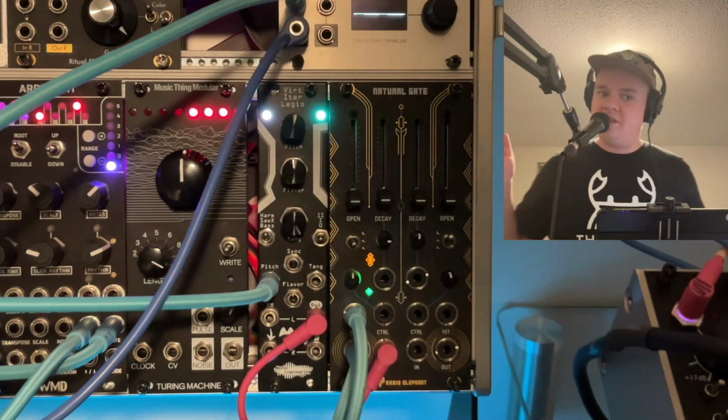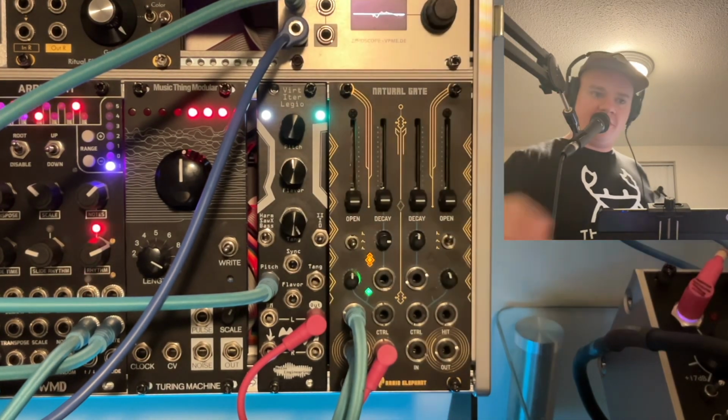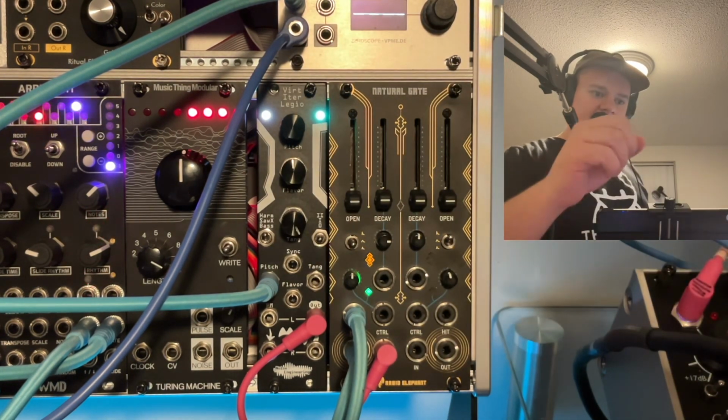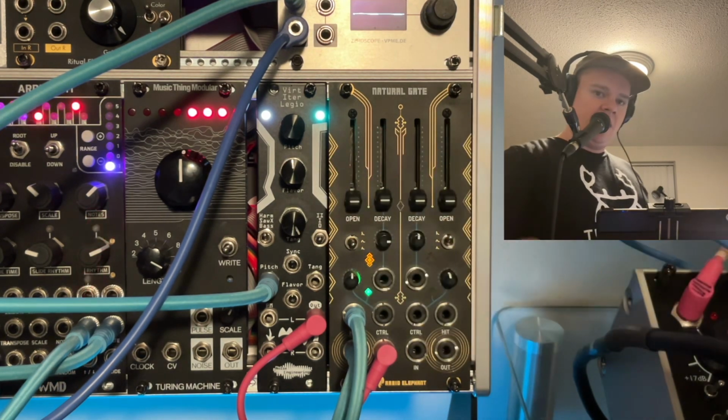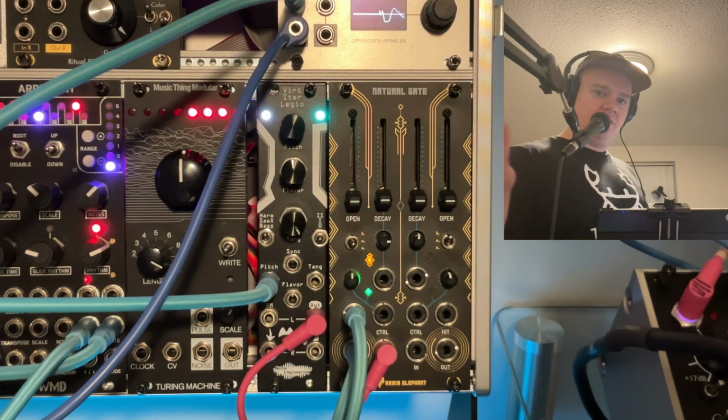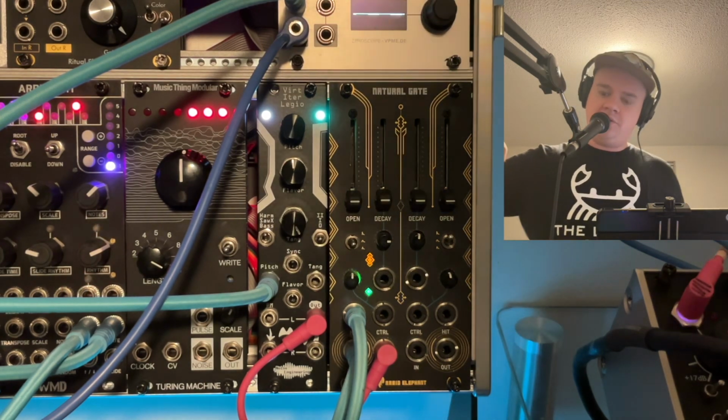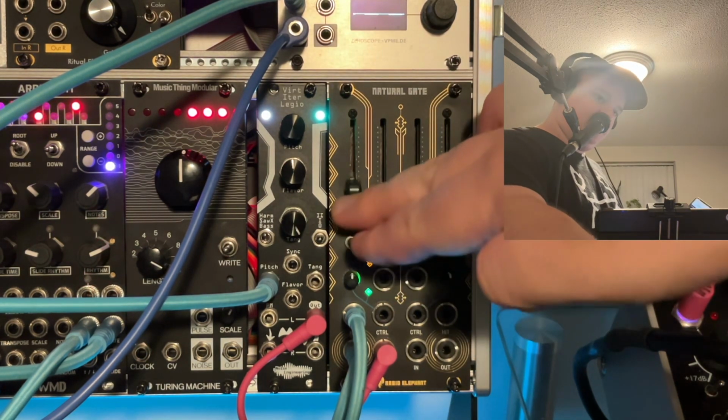So let's go through the panel, and I'll just say first, I am using the Noise Engineering Vert Iter Legio, which is an oscillator that uses a lot of the voices that are on the Arturia MicroFreak, and it sounds like this.